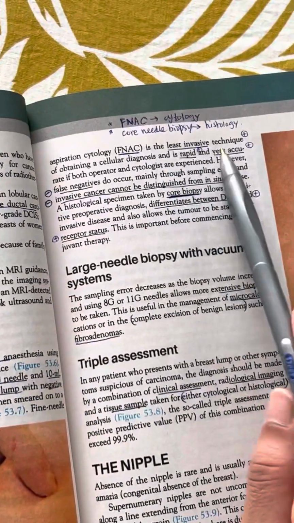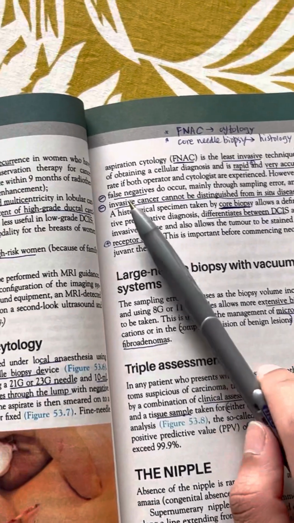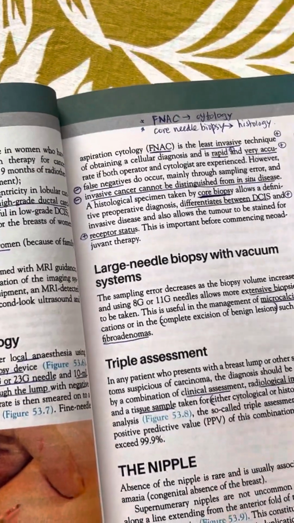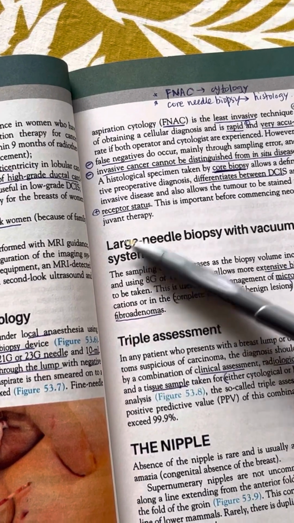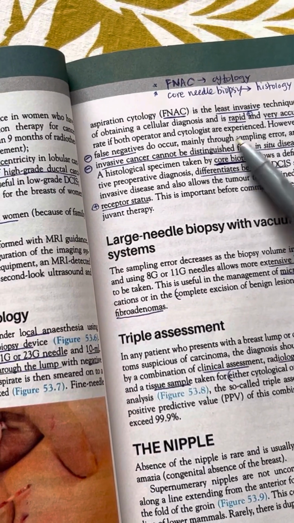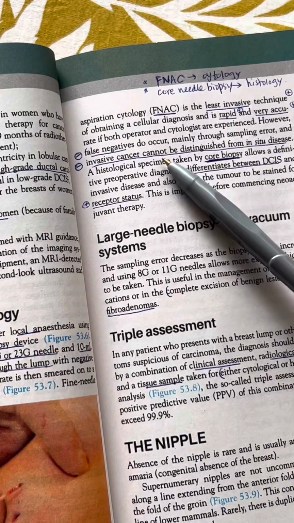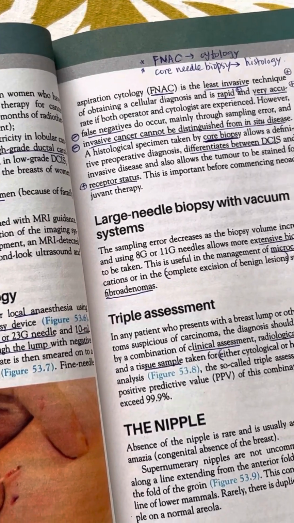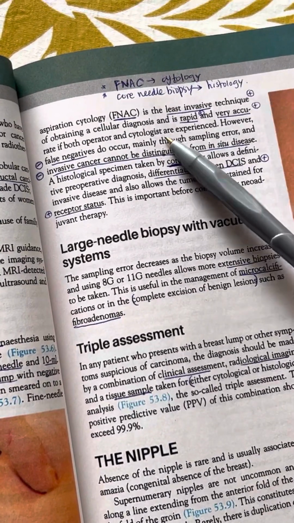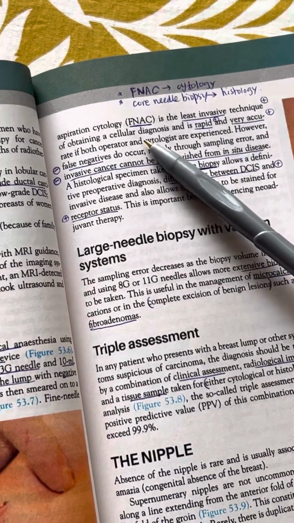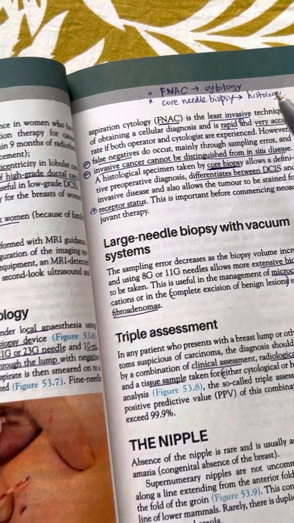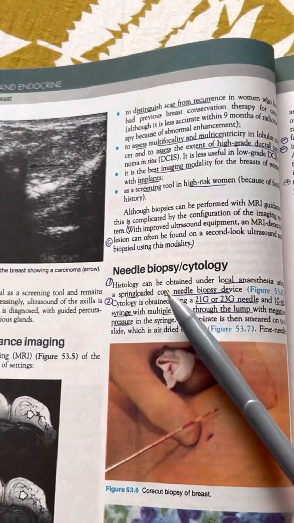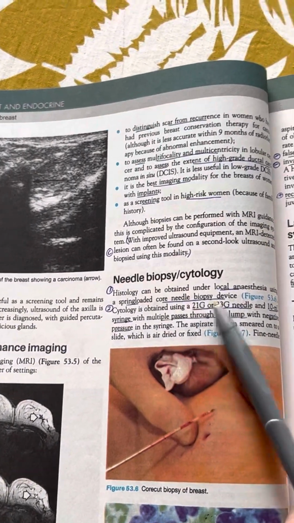But क्योंकि सिर्फ cells का बताता है, therefore it's not very good way to distinguish between an invasive carcinoma and an in situ disease. और दूसरी इसका जो negative point है कि false negatives आ सकते हैं sampling error से, पर जो इसकी अच्छी बातें हैं वो ये हैं कि it's least invasive technique of a cellular diagnosis, it's very rapid, it's very accurate.